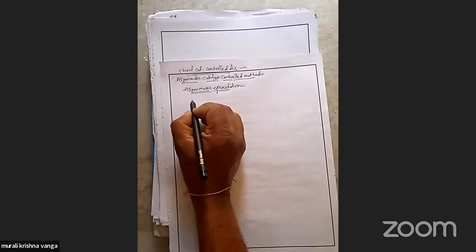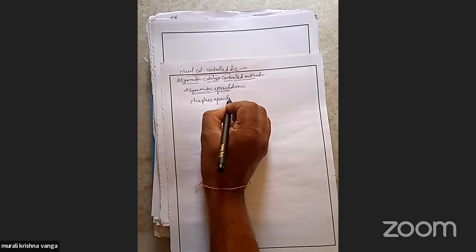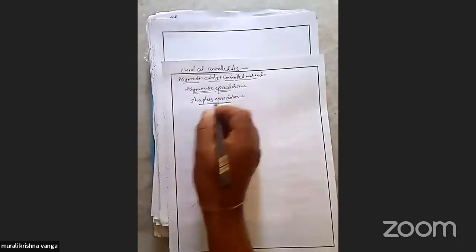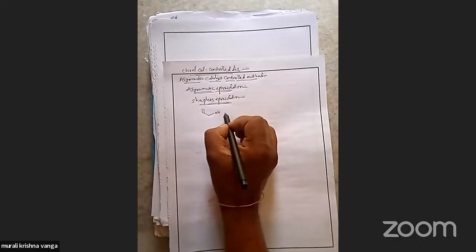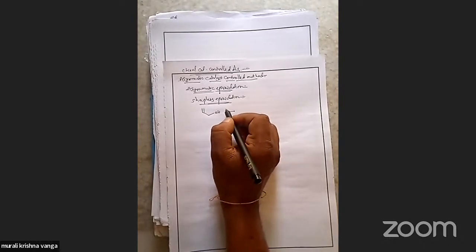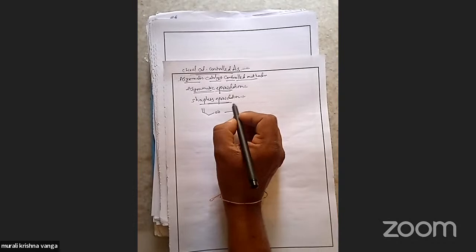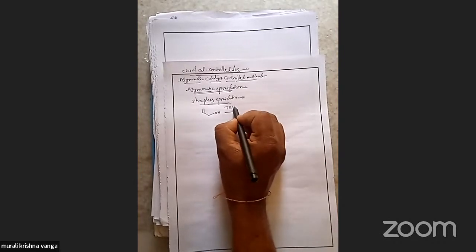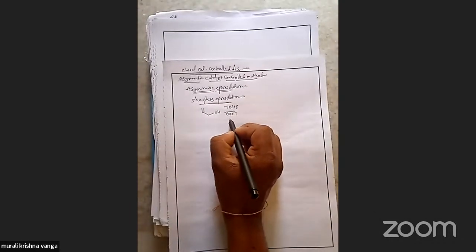That is Sharpless epoxidation. In this Sharpless epoxidation, we take an allyl alcohol reacting with tertiary butyl hydroperoxide plus DET, diethyl tartrate.